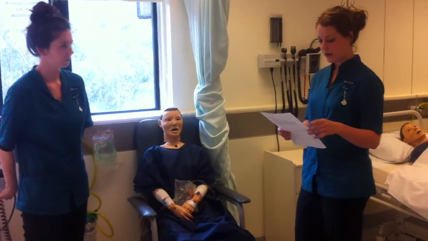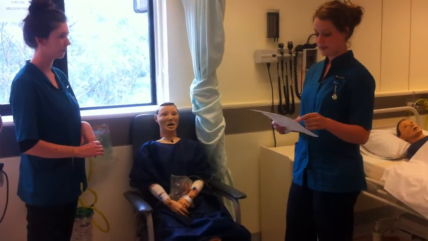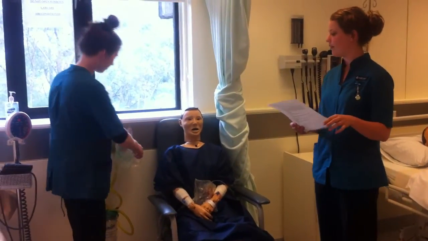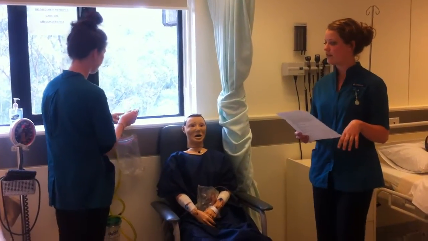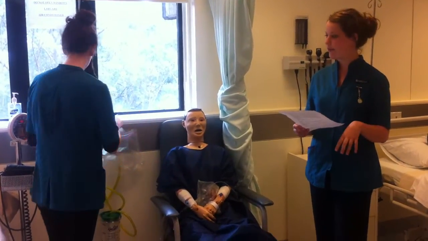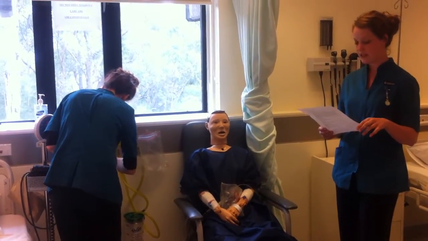So Penny will now gather all equipment to deliver oxygen therapy. Mr. Saunders requires 3 litres via nasal prongs as stated in the handover. We need to remember that oxygen is a nurse-initiated medication, so we need to be quite careful as to how much we're giving, with close assessment when we're doing this.